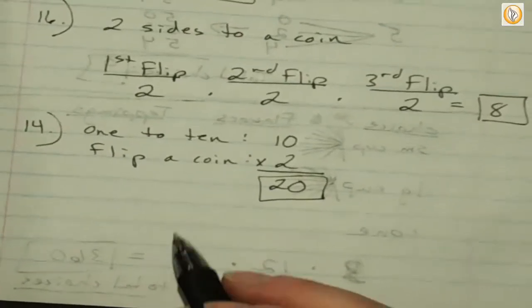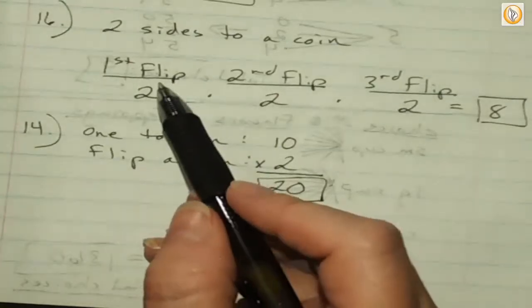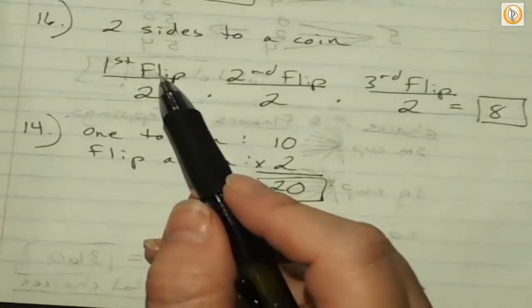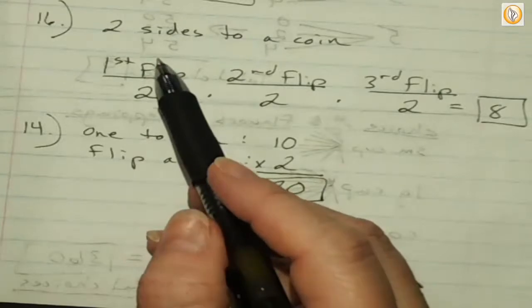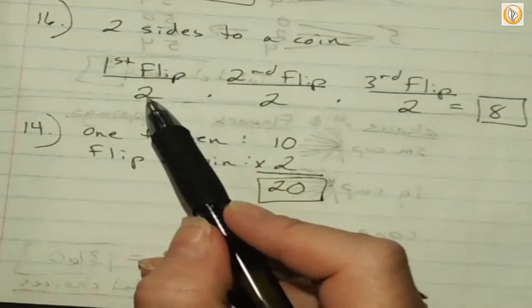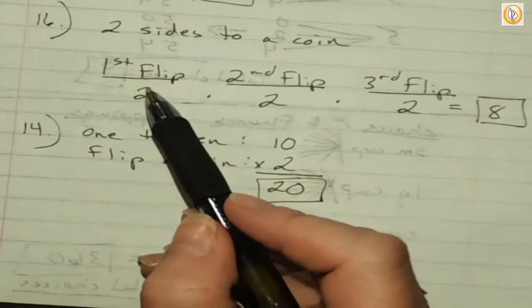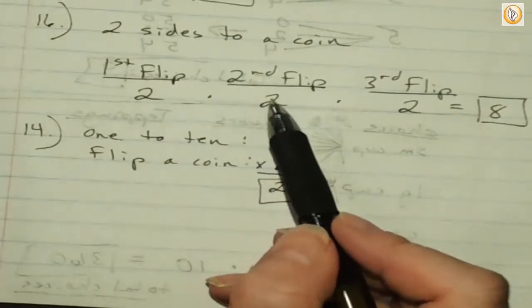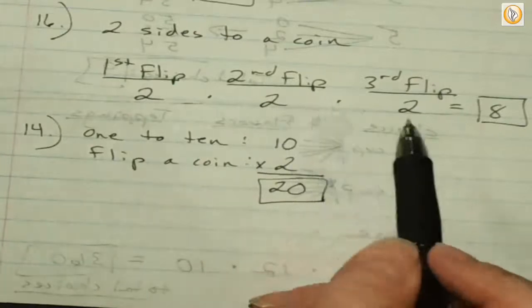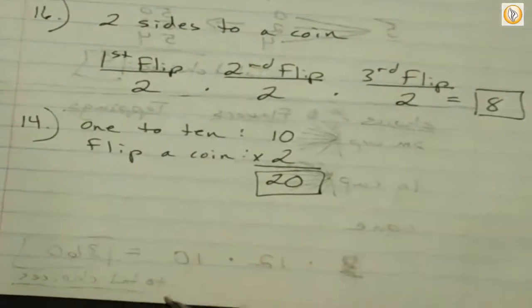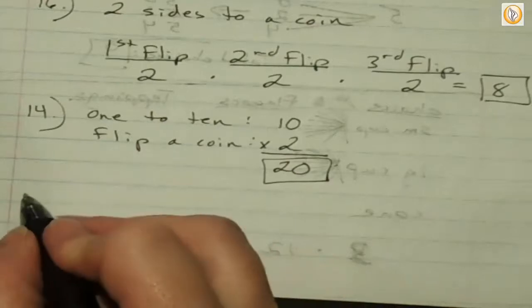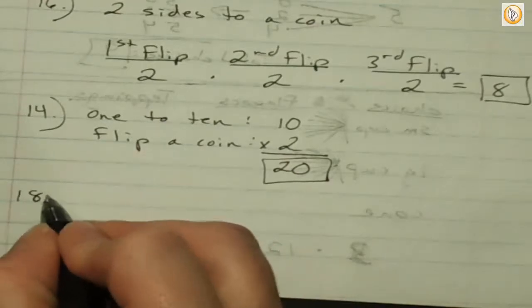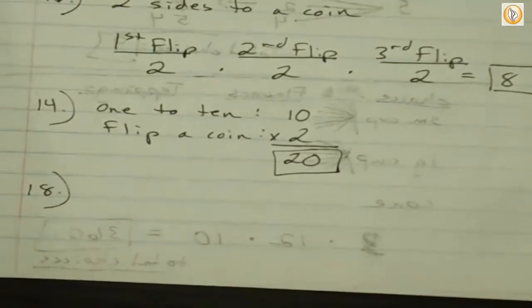Wait, so you're flipping it 2 times? No, that's why I need you to sit up, okay? Because it says flipping a coin 3 times. How many choices when you flip a coin? The second time you flip a coin, you have 2 choices: heads or tails. So then you multiply that. All right, 18.